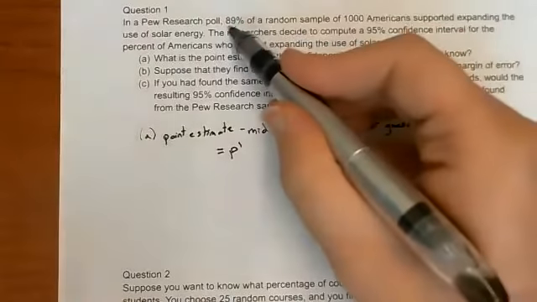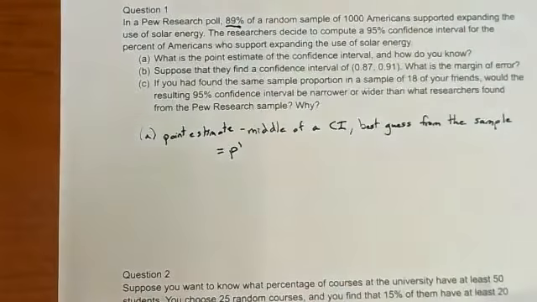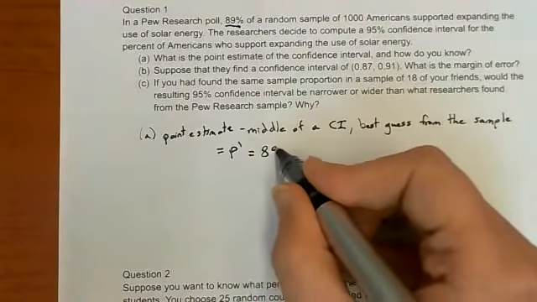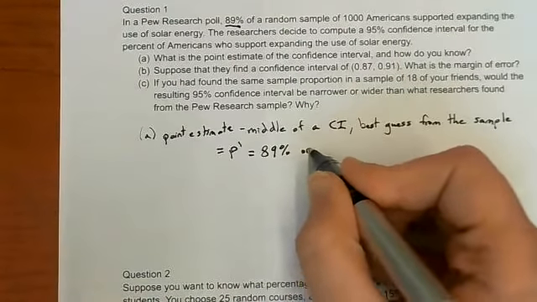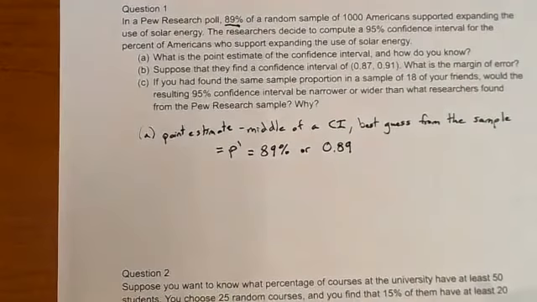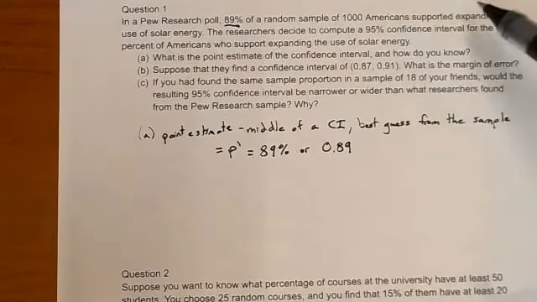And here, we're told that P prime is 89%. Right? So this is 89% or 0.89. Right? That's the percent of success here, the percent of people in the sample who supported expanding the use of solar energy.